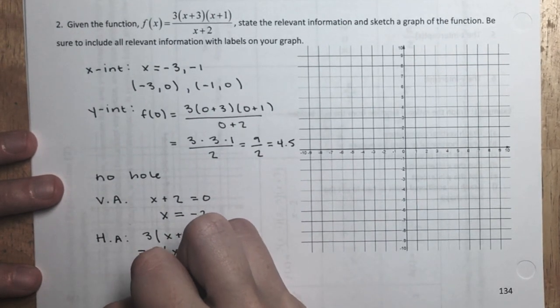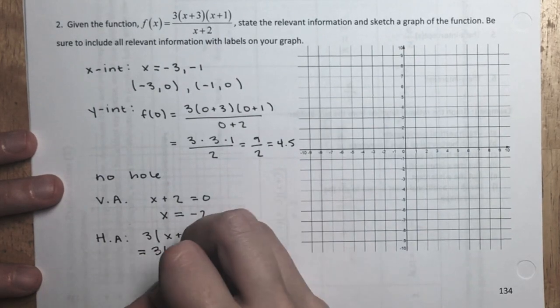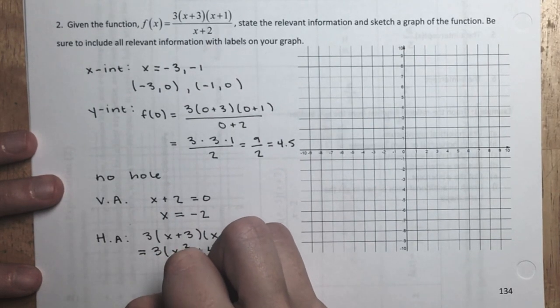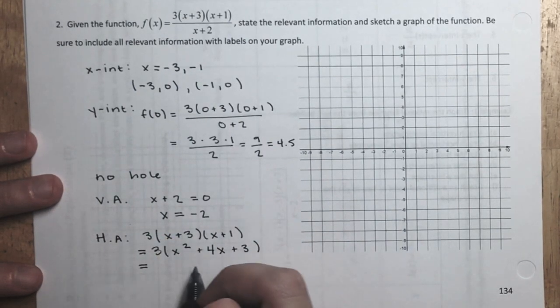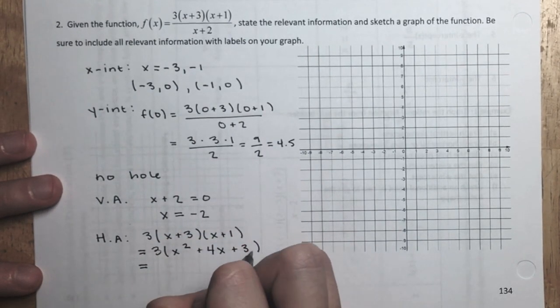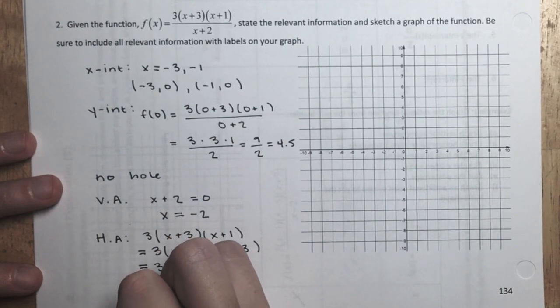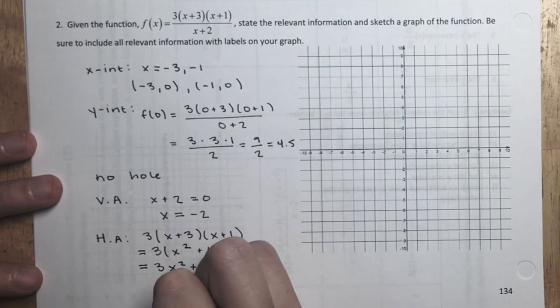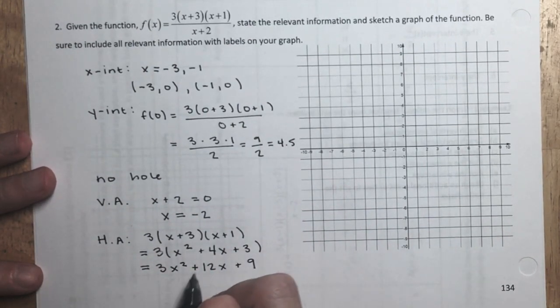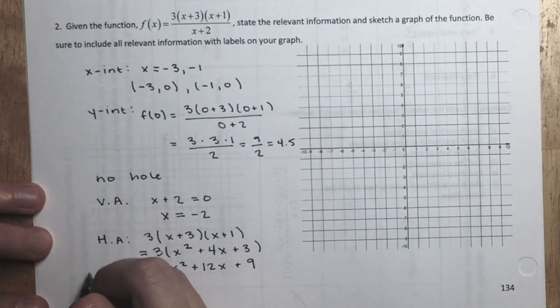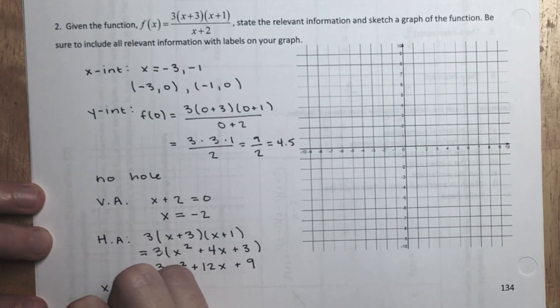We get x squared plus 3x plus 1x, so plus 4x plus 3. We distribute that 3 to all of those terms. We get 3x squared plus 12x plus 9. So this is our full numerator, and we want to divide it by x plus 2.